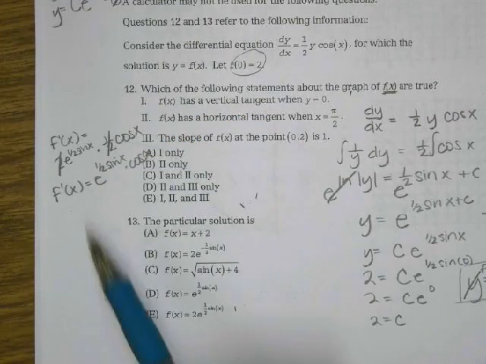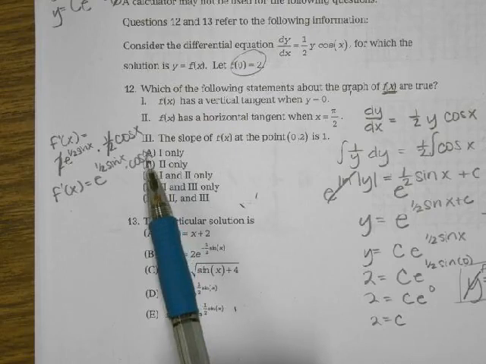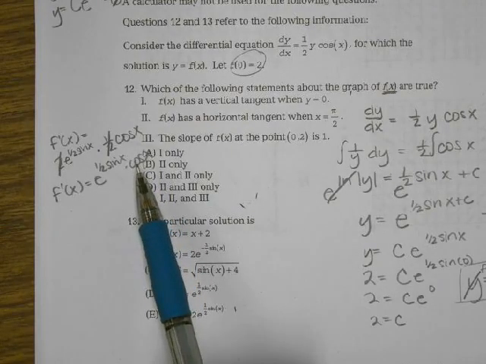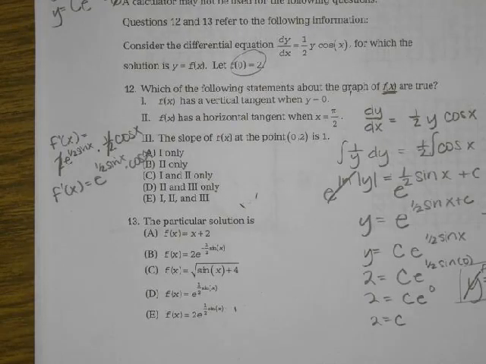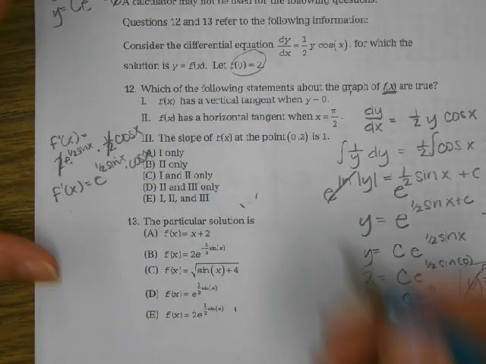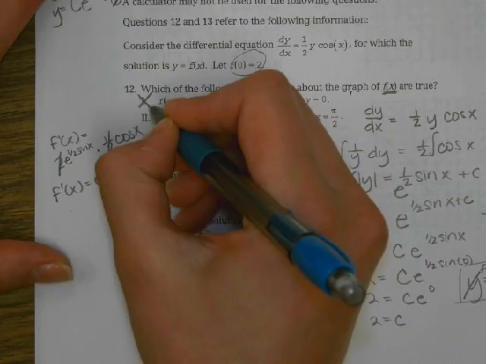So then I was thinking, all right, when is this undefined? And there's no place where that would be undefined. When you plug x into cos, when you plug x into sine, those are defined for a domain of all real numbers. So I was like, okay, it's not going to be undefined.